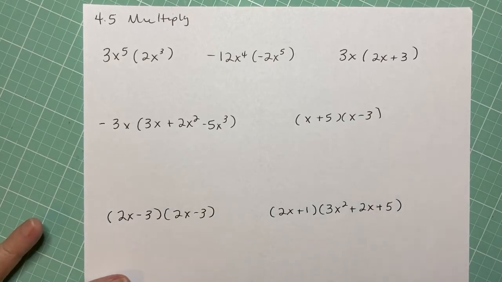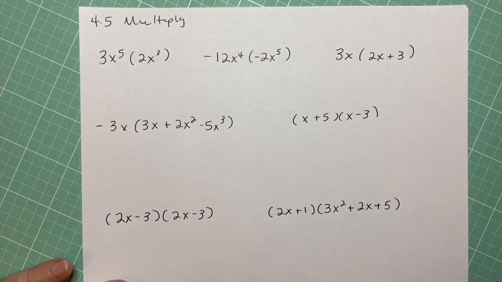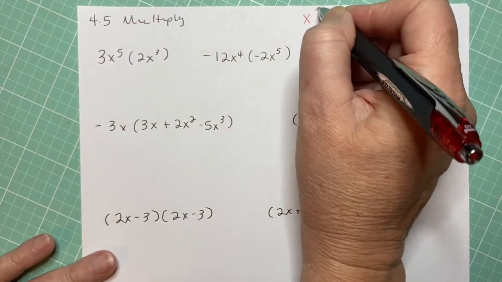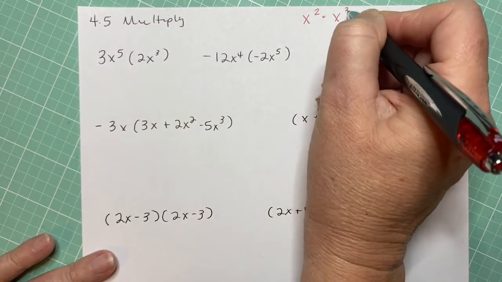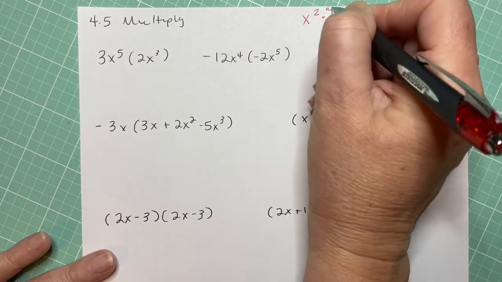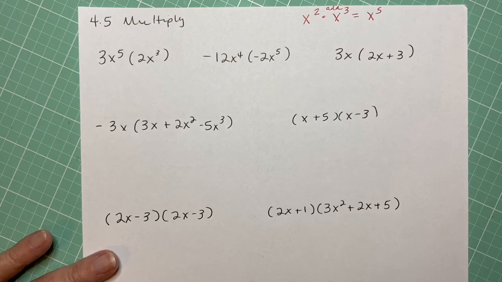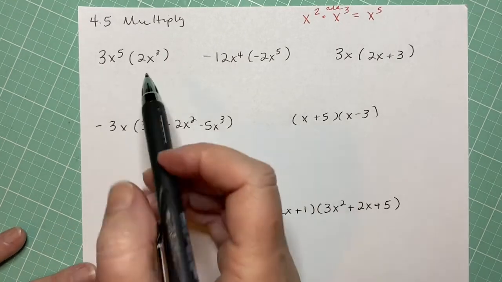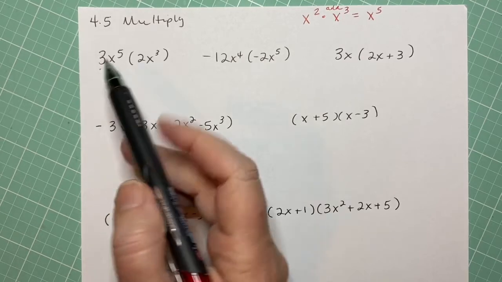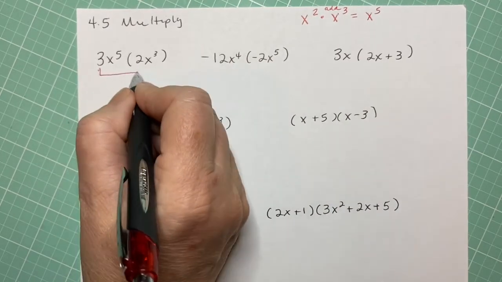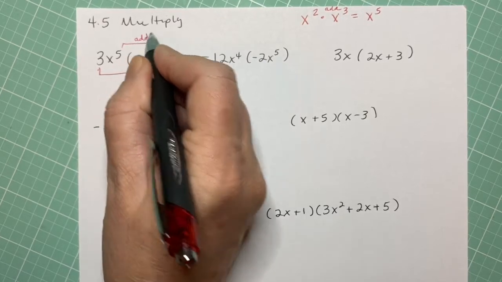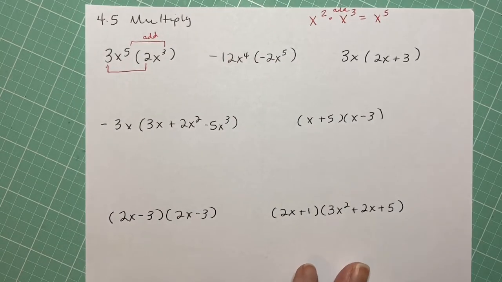Okay, now let's look at 4.5, which is multiplying. So we learned back in earlier in chapter 4 that when you multiply exponents, like x to the third times x to the second times x to the third is x to the fifth, when you multiply exponents, you really add them. So now when we're multiplying mixed terms, we're going to multiply the things that are alike. So we're going to multiply number times number, and then exponent times exponent. And just remember, when you multiply exponents, you really add them.